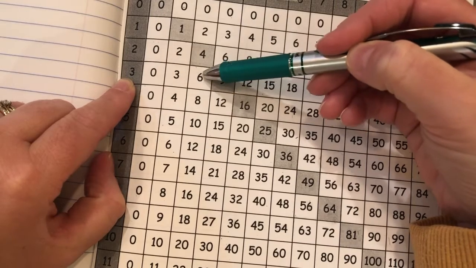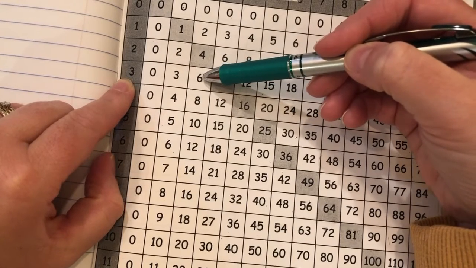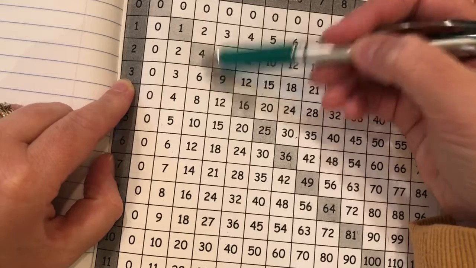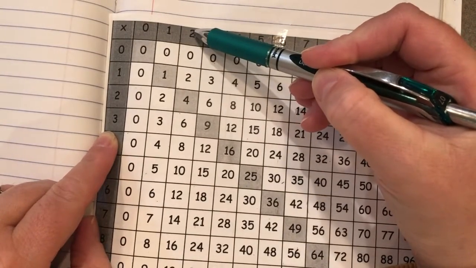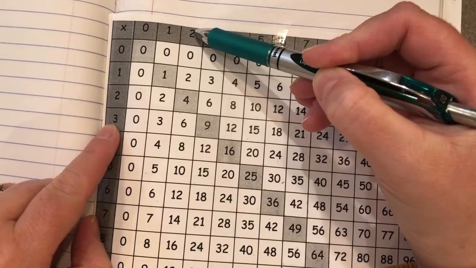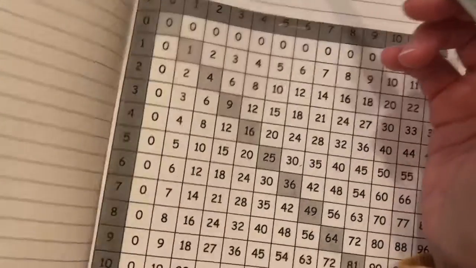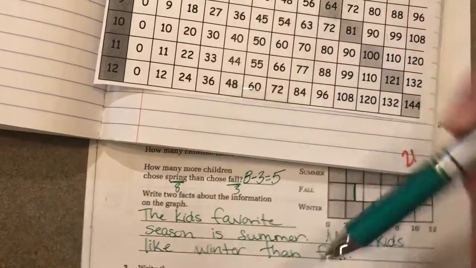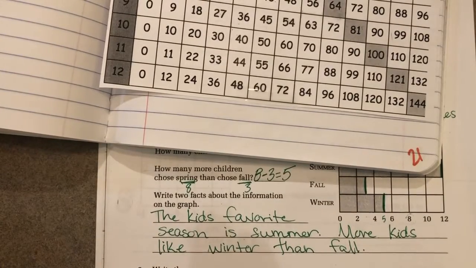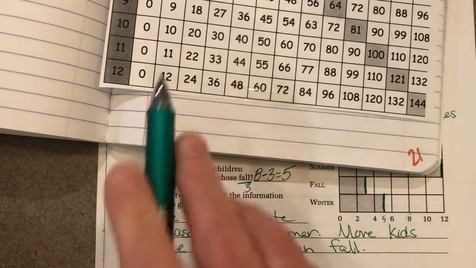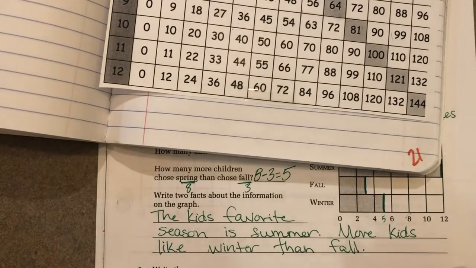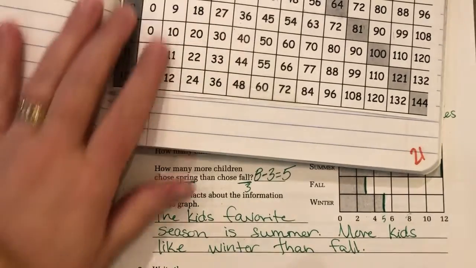Okay, so when we divide 6 into groups of 2, there are 3 groups. Okay, so if we want to go backwards and say it 3 times 2 equals 6, then we make it multiplication when we go backwards, kind of like we did on the chart. Okay, so let's do that one more time.